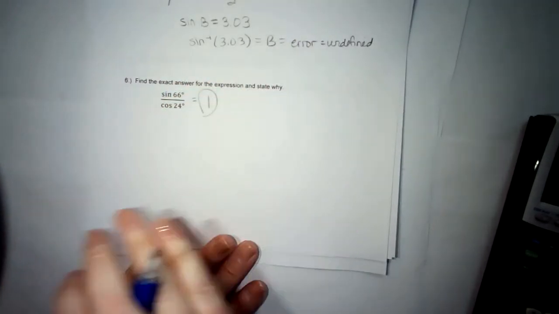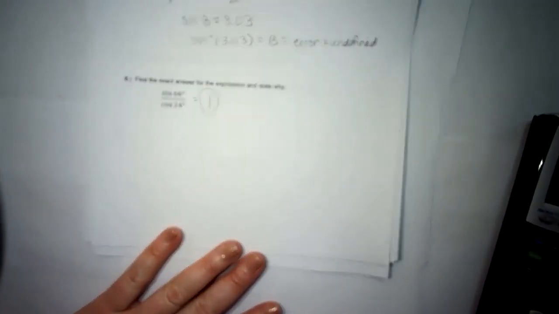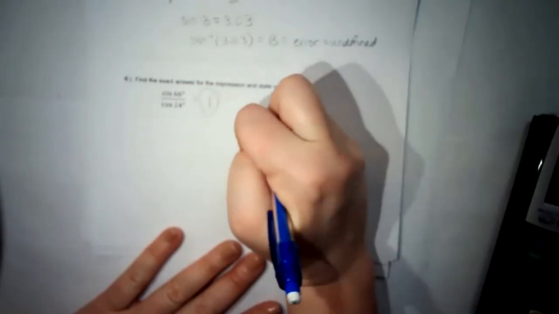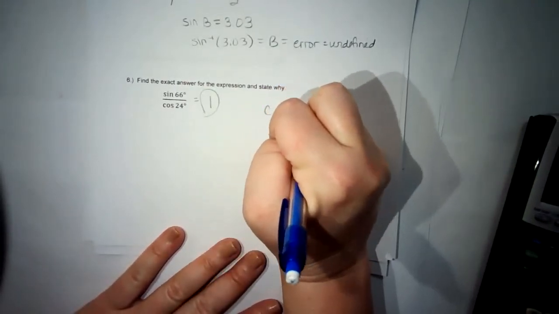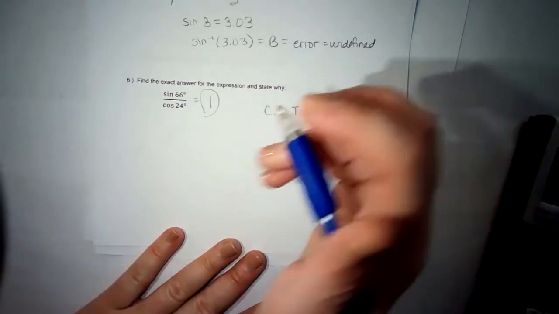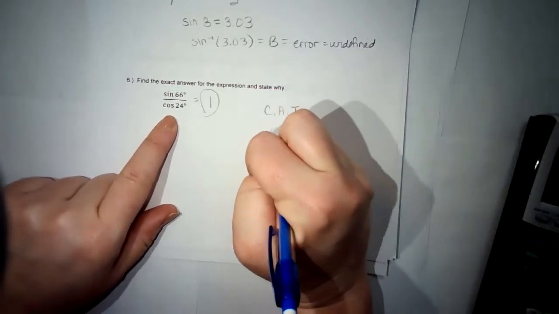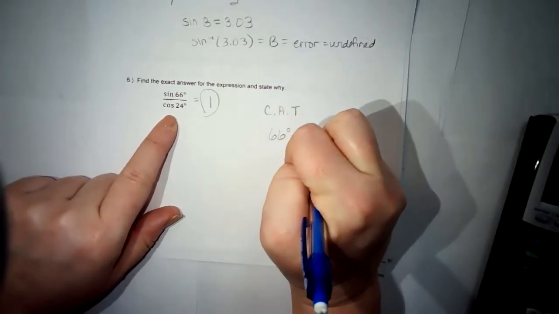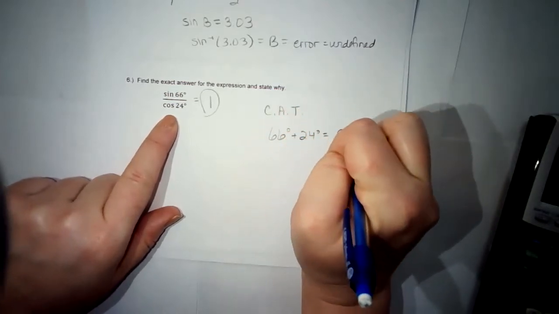1. It's 1. Why is it 1? It's the complementary angle theorem. You could be lazy and write cat if you want. You don't have to write out 3 words, heaven forbid, right? You've done a lot of triangle work. Also, I know it because 66 plus 24 equals 90 degrees.